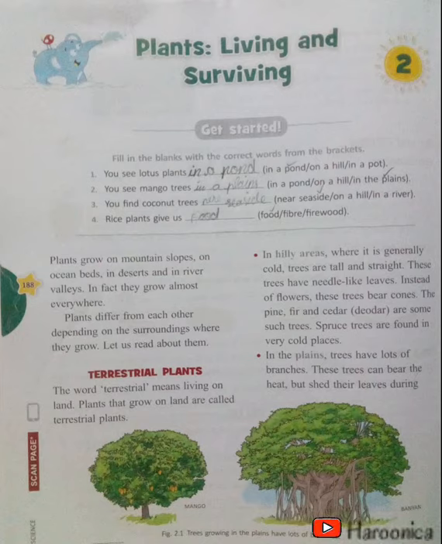Plants living and surviving. Plants grow on mountain slopes, on ocean beds, in deserts, and in river valleys. In fact, they grow almost everywhere. Plants differ from each other depending on the surroundings where they grow. Let us read about them.